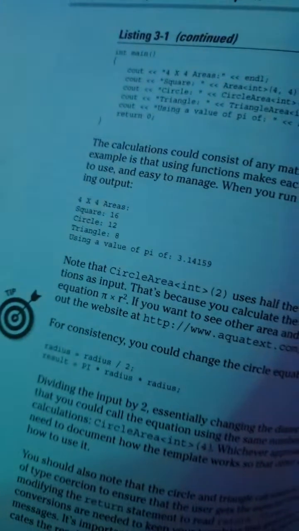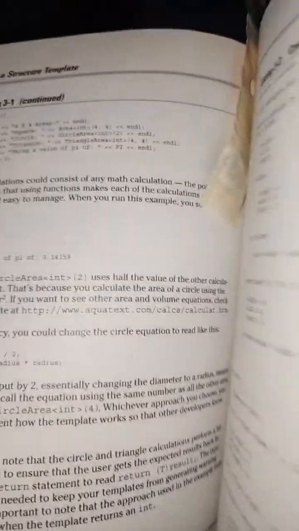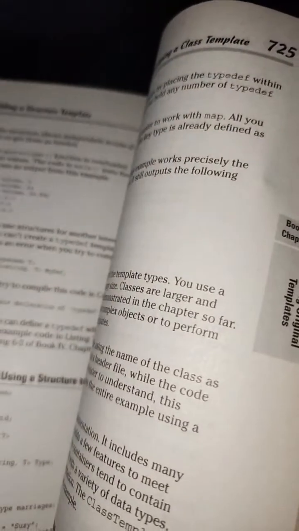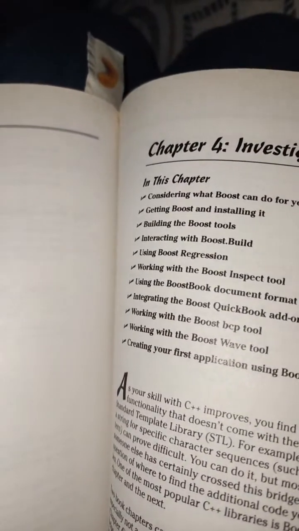So we did pretty good, honestly. Hold on. We got to the bottom of this page, 722. And the next chapter is going to start up at 737. So not bad for today.